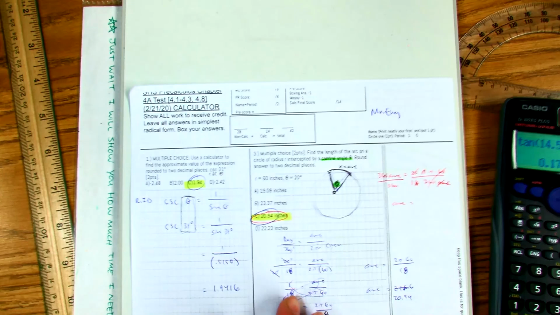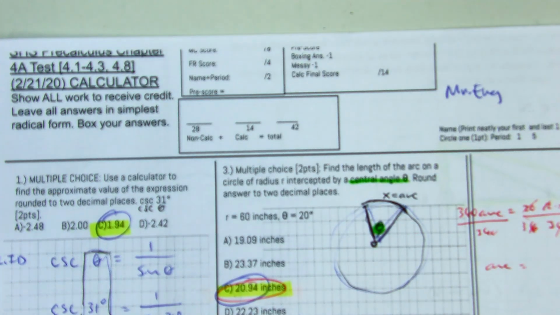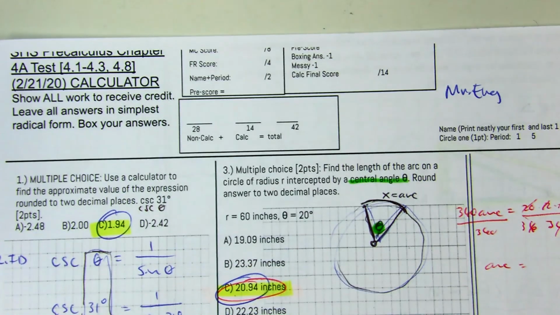So then you add your scores together, and it's out of 42. Basically, I gave you 10% in your grade just for writing your name and period on both of those. That's 4 out of 42 and an extra credit question.